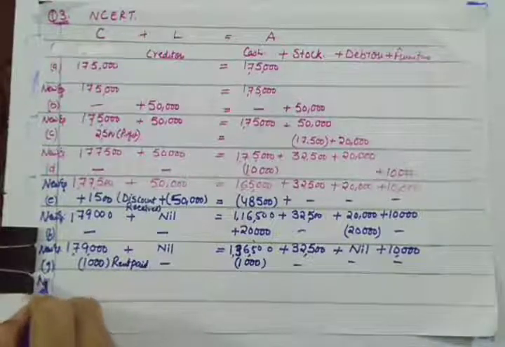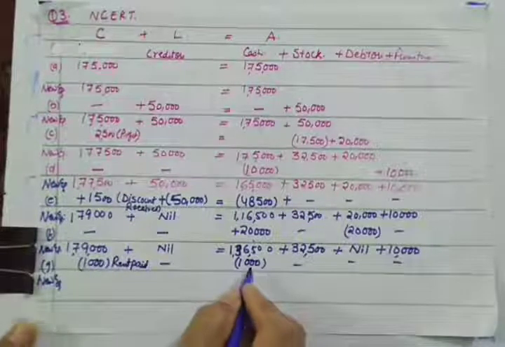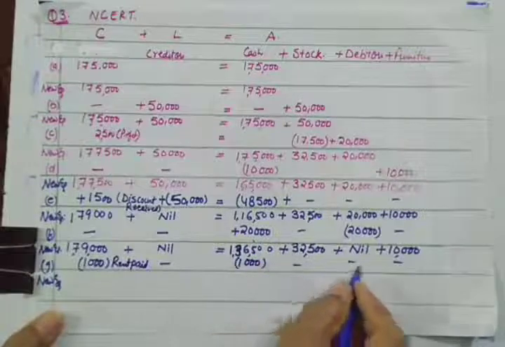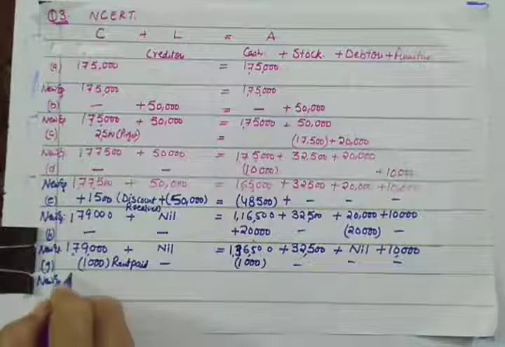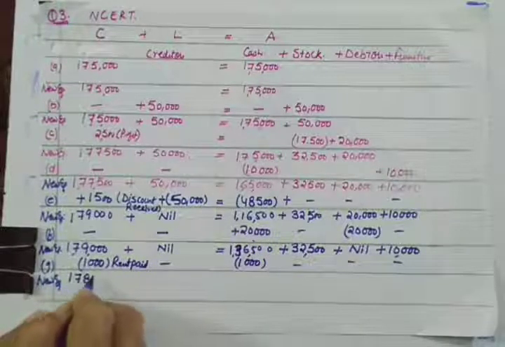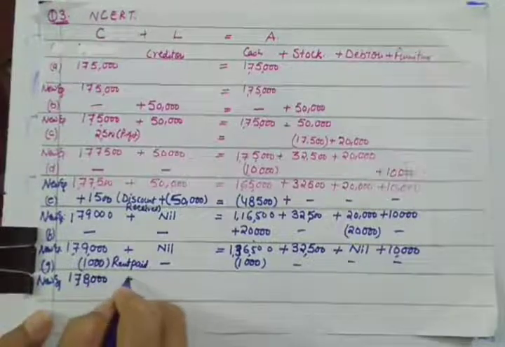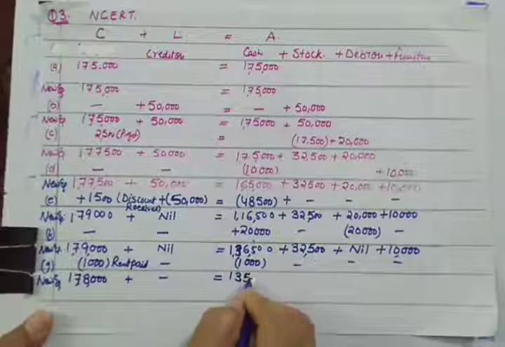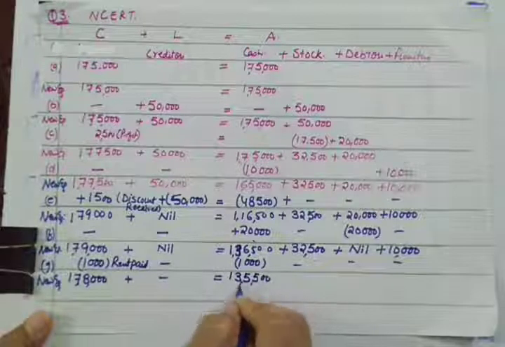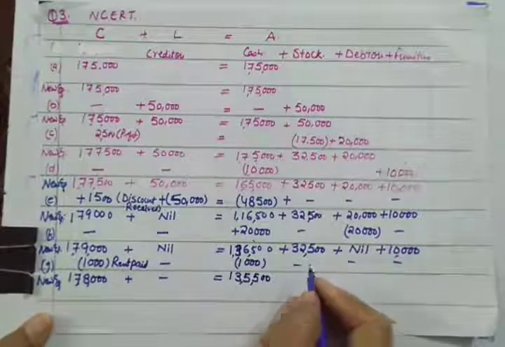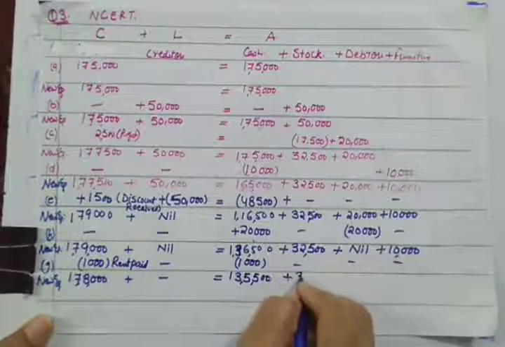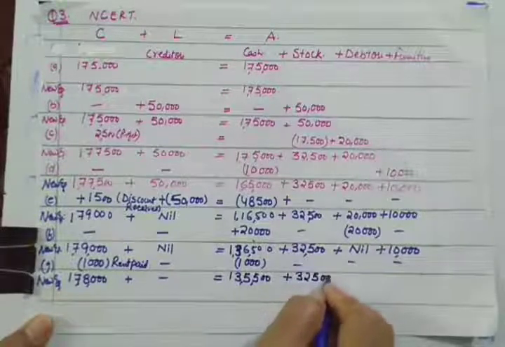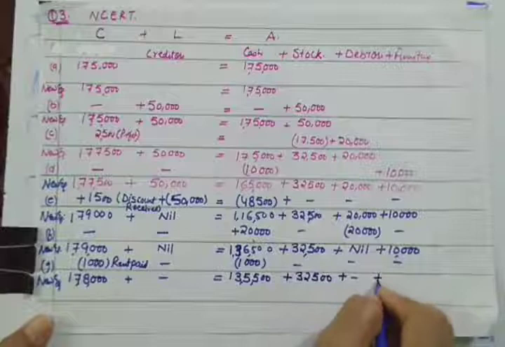So now your new equation, because you are paying rent in cash, cash will reduce and no impact on any other asset. This is 1,78,000 dash, and this will be 1,35,500, and then plus 32,500 dash 10,000.